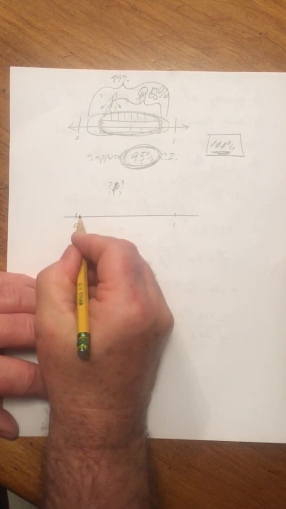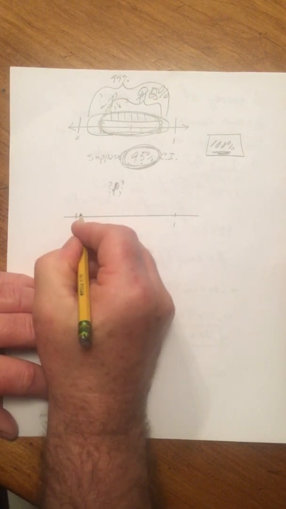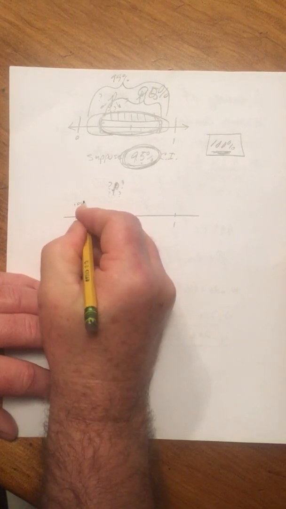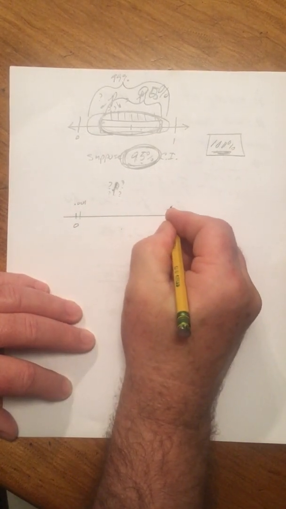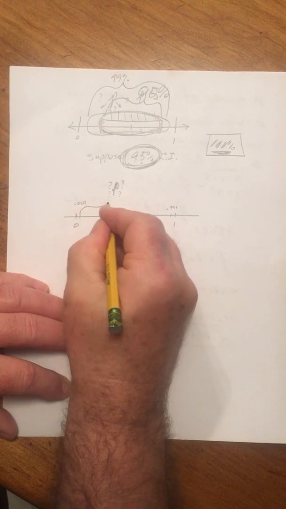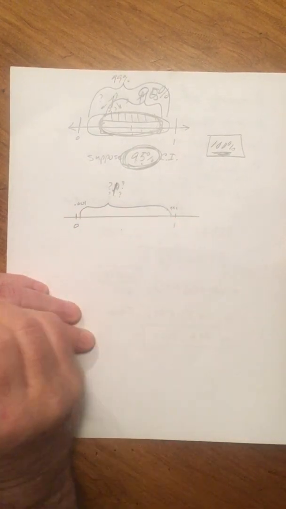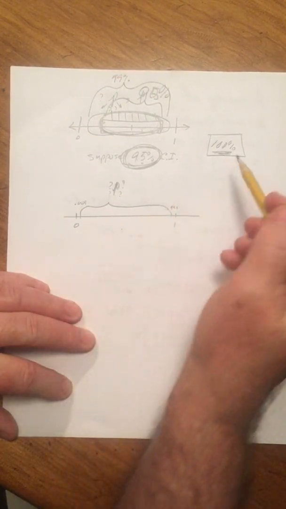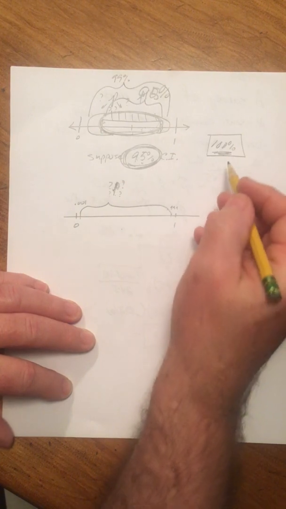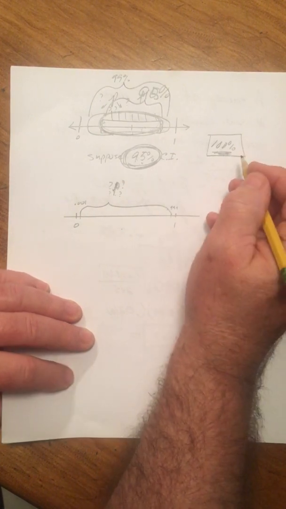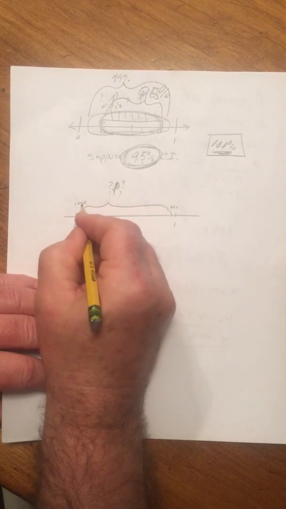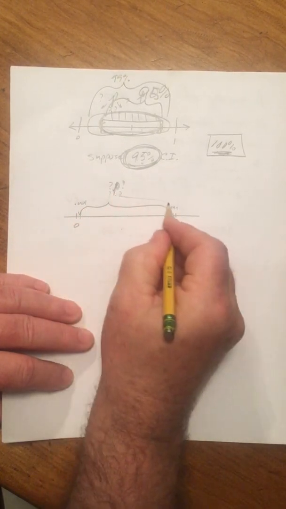But think about it. What if I go from 0.001 to 0.999 and I take that much as my confidence interval? Even theoretically, are we 100% certain that there's no way in the world that the population proportion could be out here?